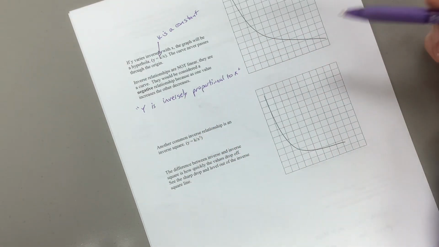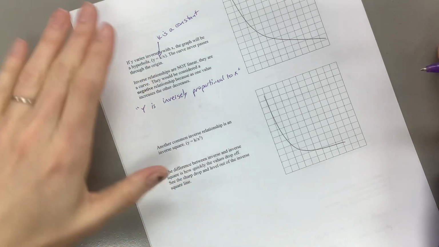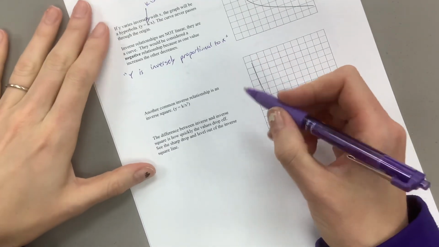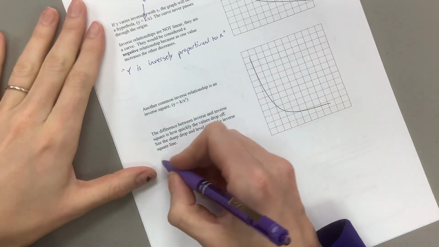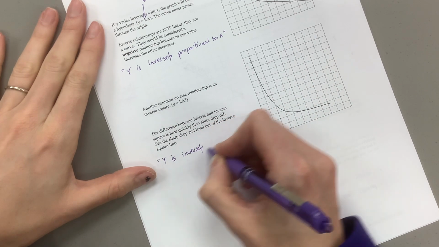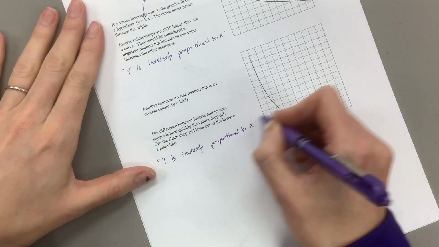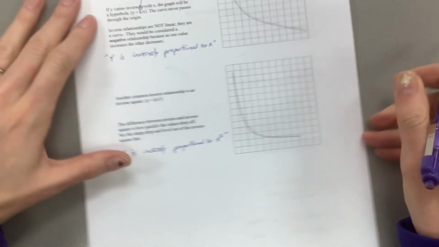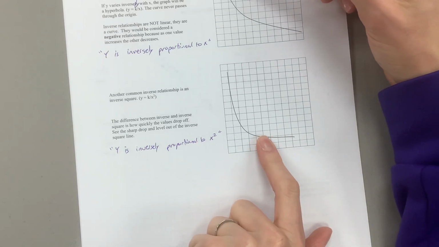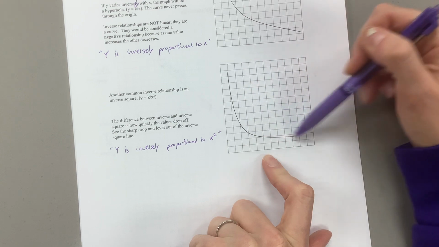This is the whole when one goes up, the other goes down kind of relationship. If I increase x, y decreases. You can see that on that yellow poster as well. For this one, we would say the same thing, but we would say y is inversely proportional to x squared, okay? And you might notice that the difference here is that this one is more of a gradual drop-off, and this is a sharp drop-off.